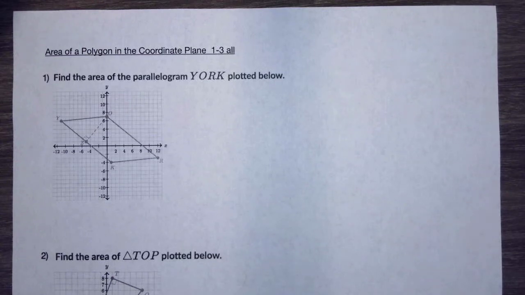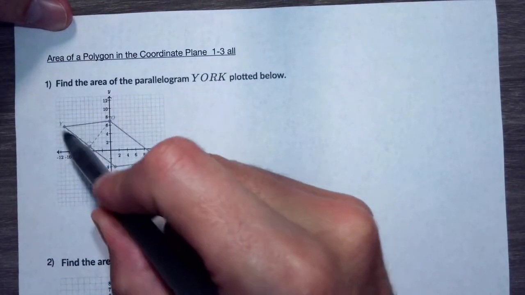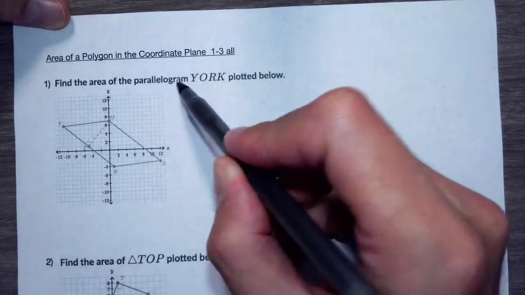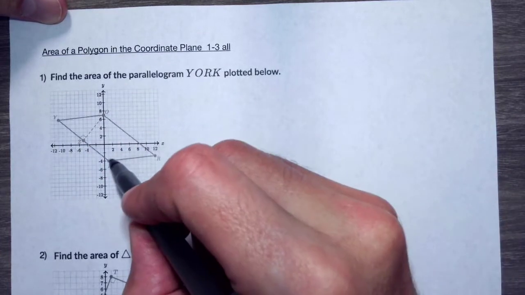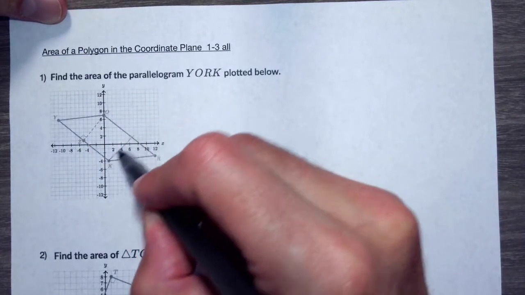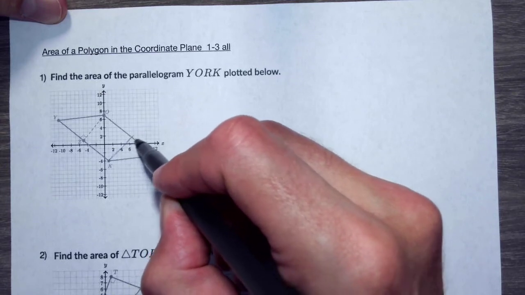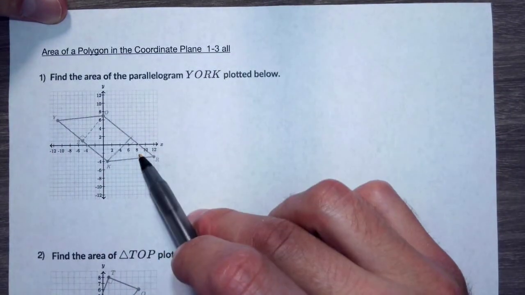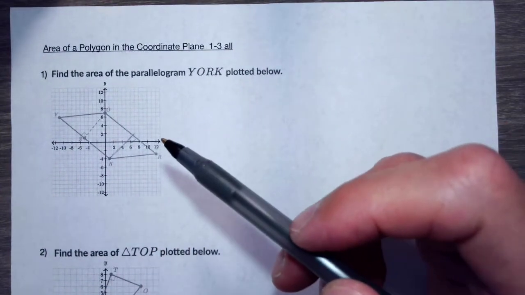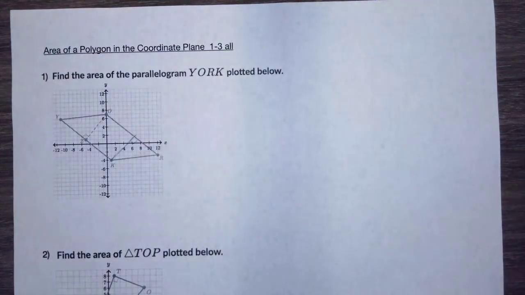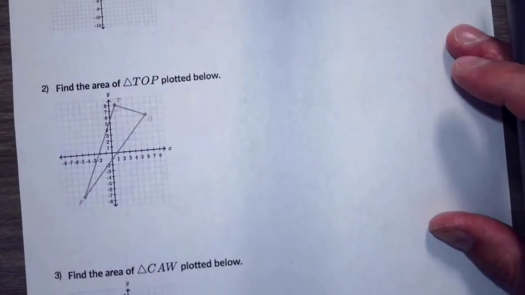Okay, let's take a look at problem number 1. This is a mix of triangles. There's one triangle right here. It says the whole thing's a parallelogram, but I'm going to break it up into a triangle and then another triangle here. So I'll find the area of multiple triangles, and then I'll also find the area of, it looks like a square, but I'm going to call it a rectangle right now. So I'll do all of that first, and then we'll see about, actually, these ones here.